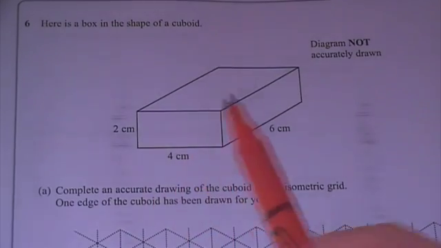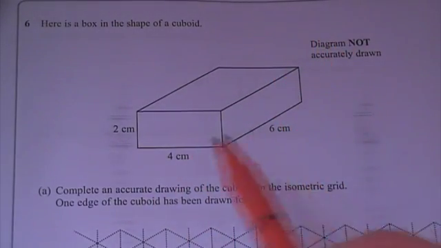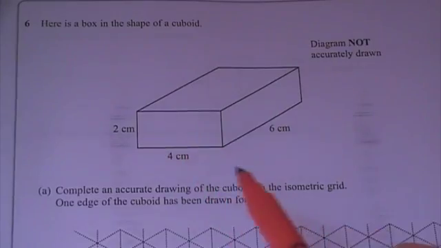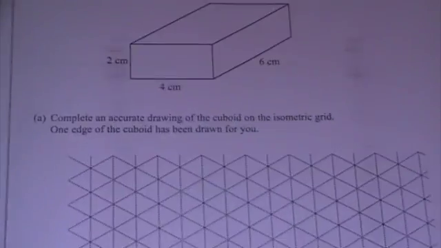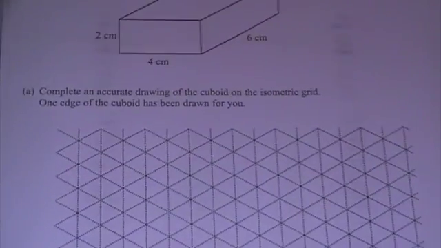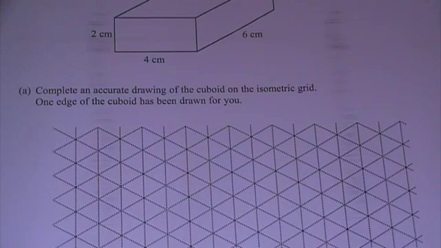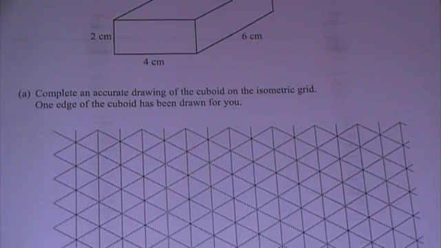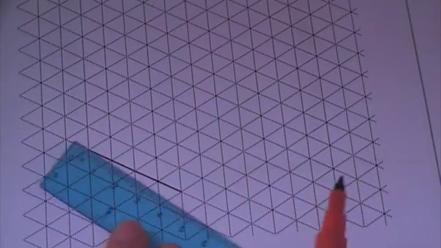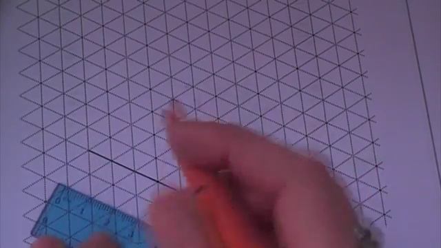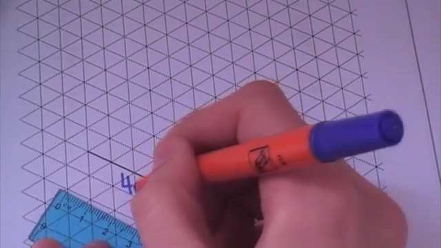Question 6. Here is a box in the shape of a cuboid. So we've got 4 centimetres, 2 centimetres, 6 centimetres. Complete an accurate drawing of the cuboid on the isometric grid. One edge of the cuboid has been drawn for you. So they've already drawn that 4 centimetre line.